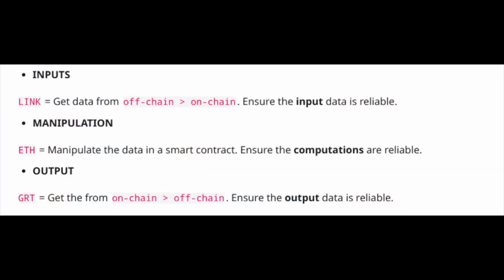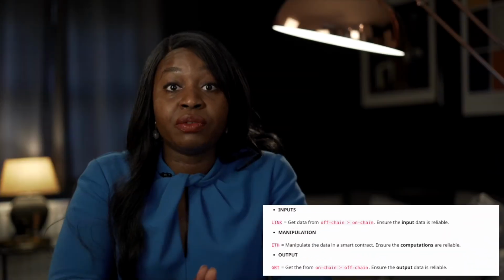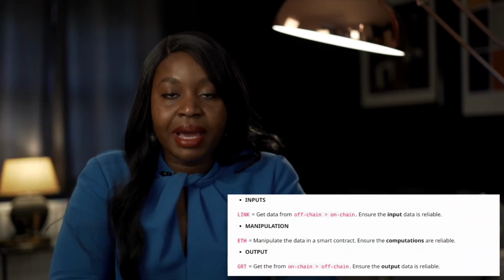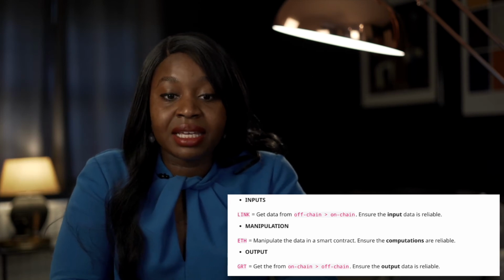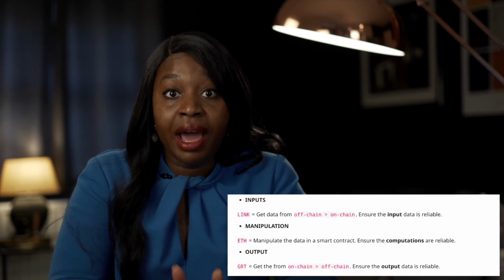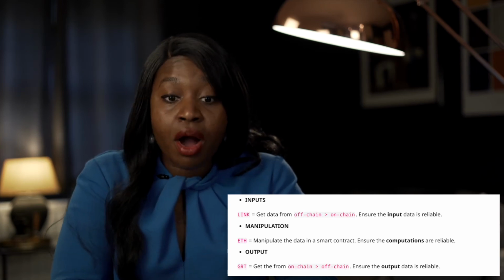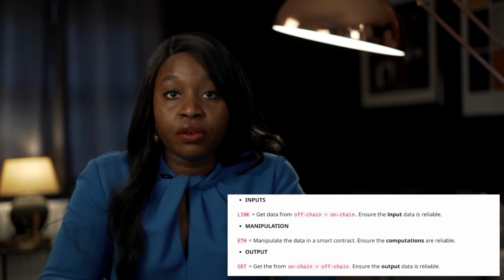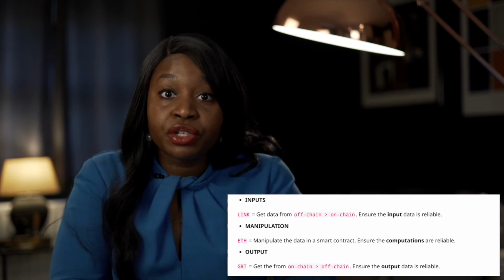An easy way to think about it is like this. You have an input, a manipulation, and an output. Chainlink gets the data from off-chain to on-chain. This helps ensure the input data is reliable. Ethereum and Cosmos manipulate the data in a smart contract to help ensure computations are reliable. Then the Graph gets the data from on-chain to off-chain with the purpose of ensuring the off-chain data is reliable.